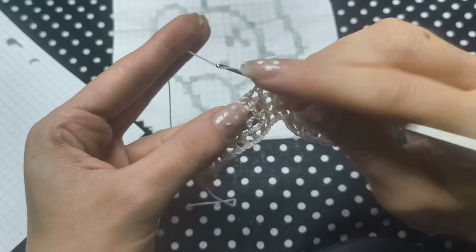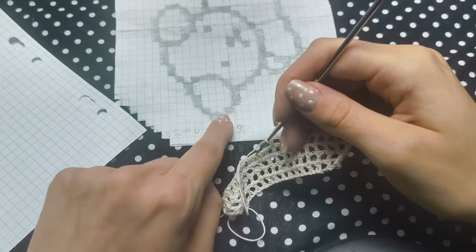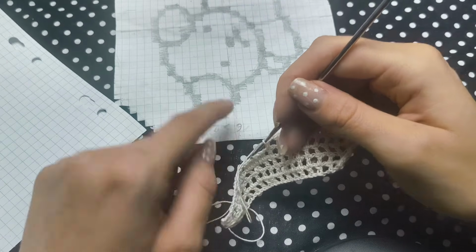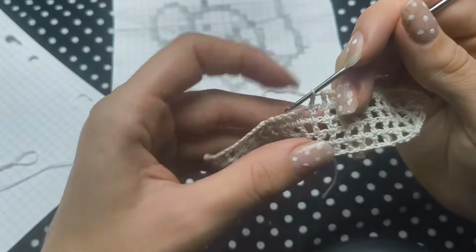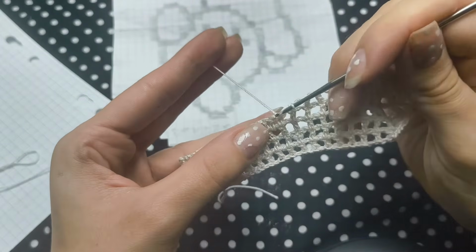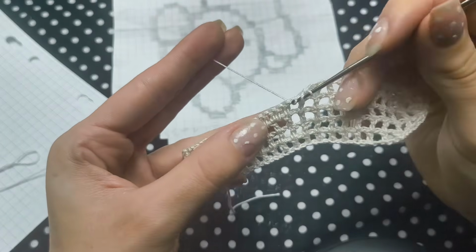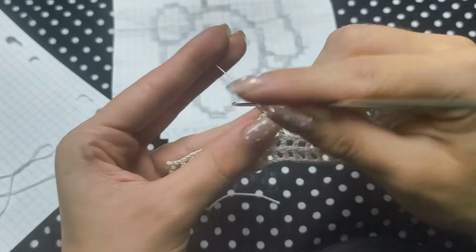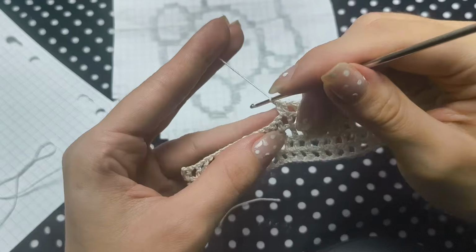Here I need to do a DC because it's like a black pixel. So I yarn over, I insert my hook in, and I do my DC like normal.